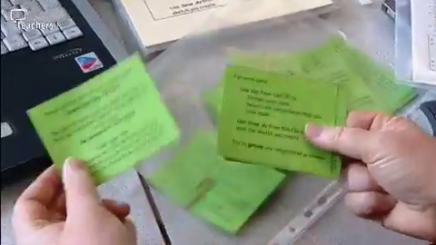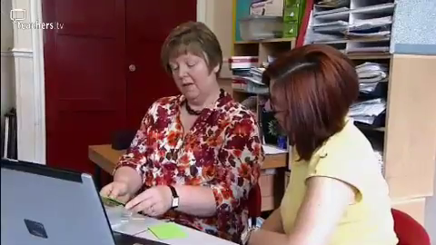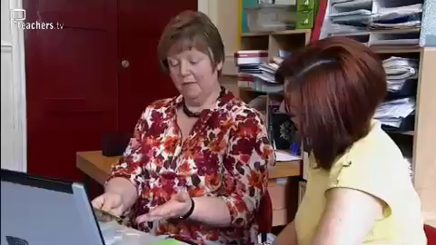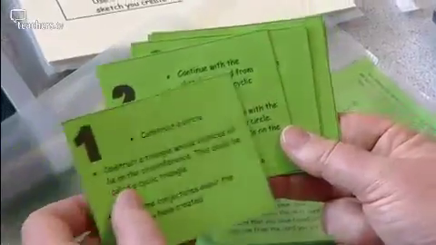One group of pupils would have step-by-step instructions for what to construct and what to investigate. The second group would have a set of cards with fewer instructions. So this one, when they come, it just says construct a circle, construct a triangle whose vertices all lie on the circumference. Make some conjectures about the angles you've created. And the third group would have just the text of the theorems themselves to work from. This is going to be a real experiment. Let's see what happens.